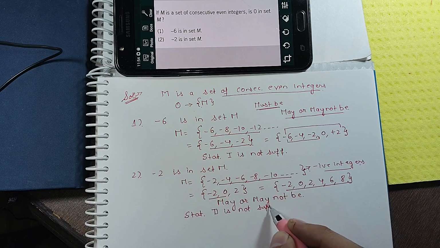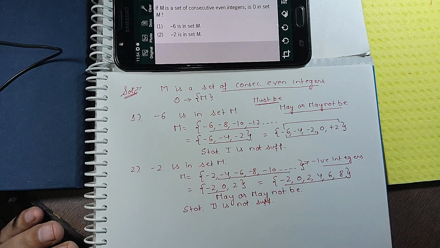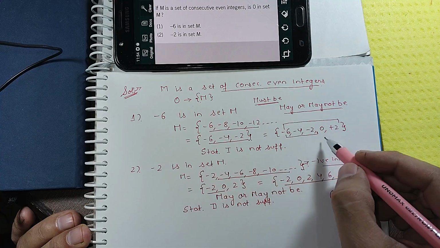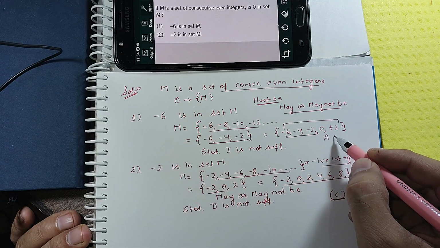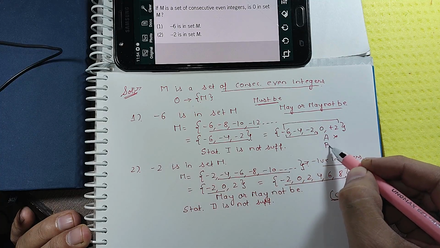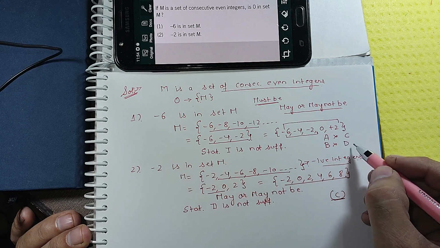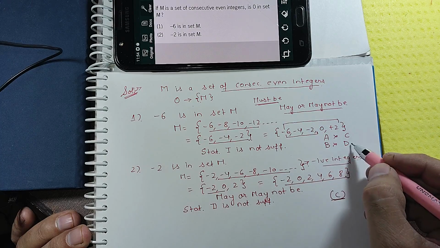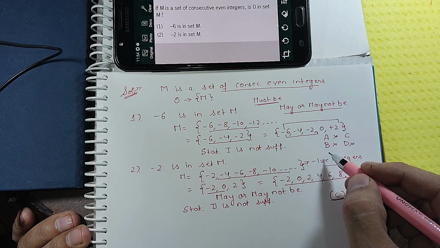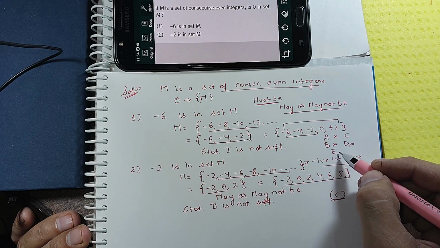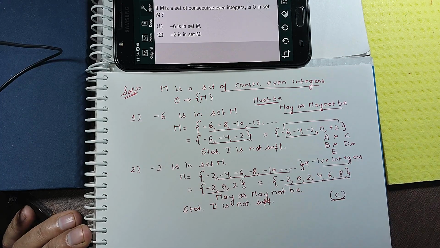Now in such a case, when both statements are not sufficient, we have to combine the statements to see whether option C holds. Individually, option A says statement 1 is sufficient, which is not the case here. Option B says statement 2 is sufficient, which is not the case. Option D says individually both statements are sufficient, so this is also not a case. Fine. So now I will look for option C, and if option C is not possible, then option E, that both of the statements are not sufficient.